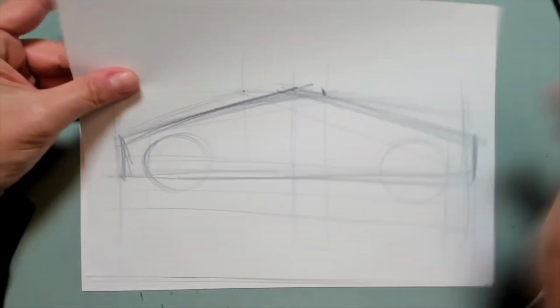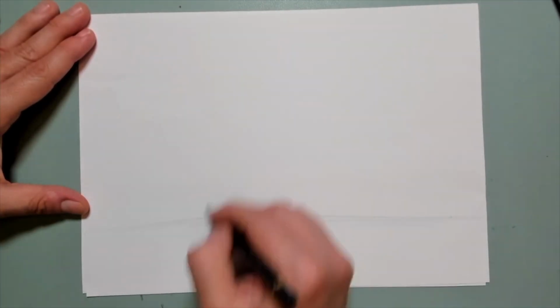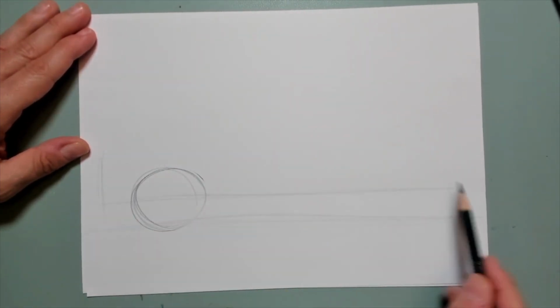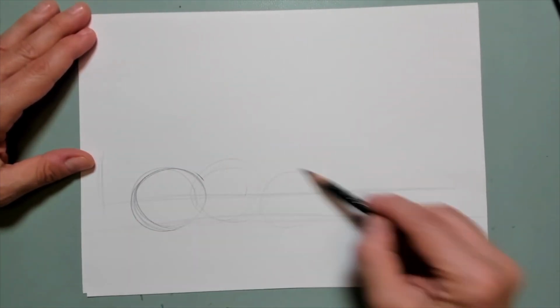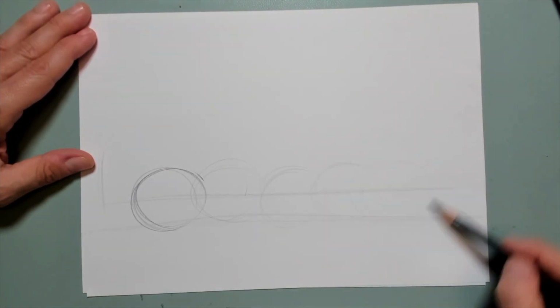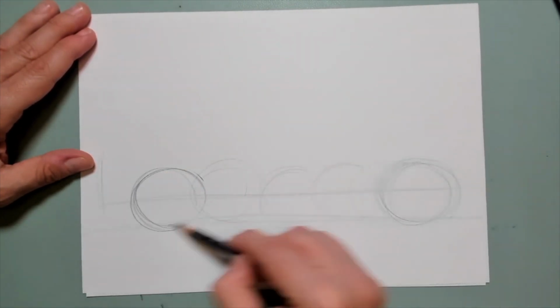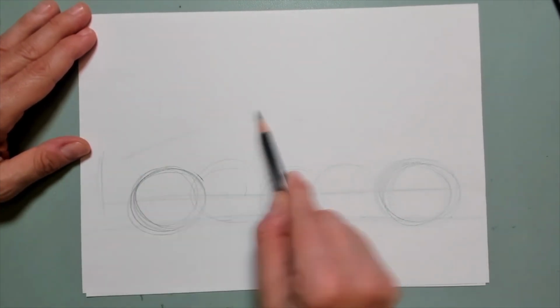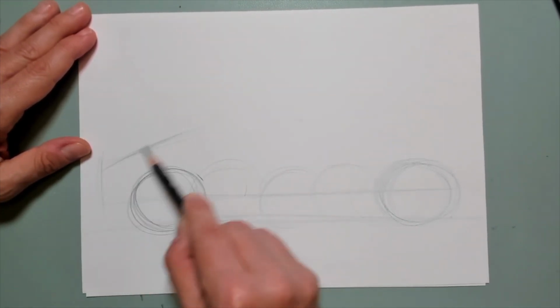Once I have explained this in terms of proportion, let's make a sports car. I will make a sports car that has wheels like that, and the car will be low. And this time I will make a car that is like this.